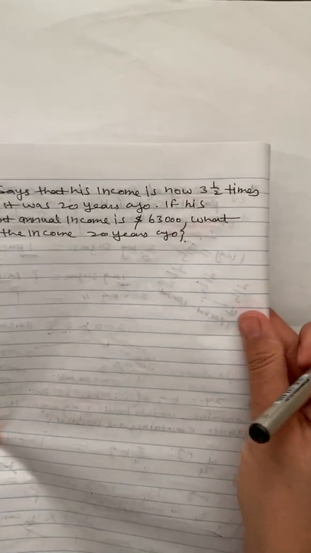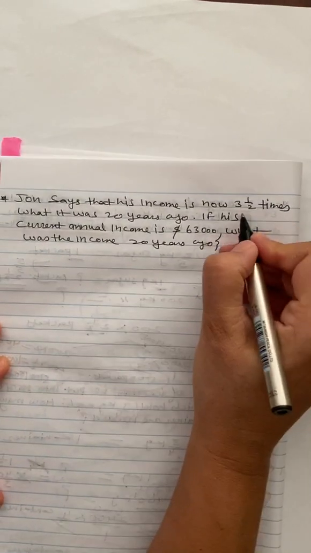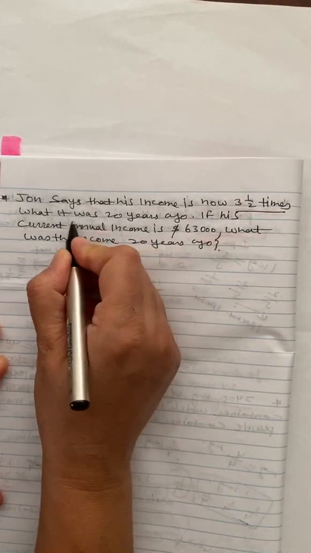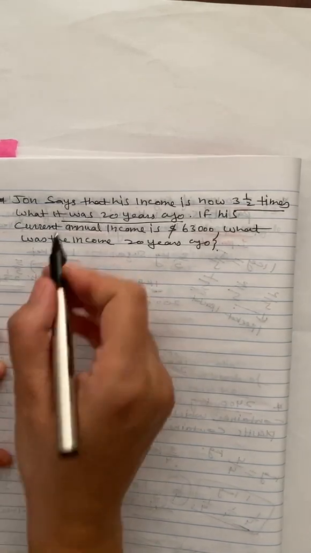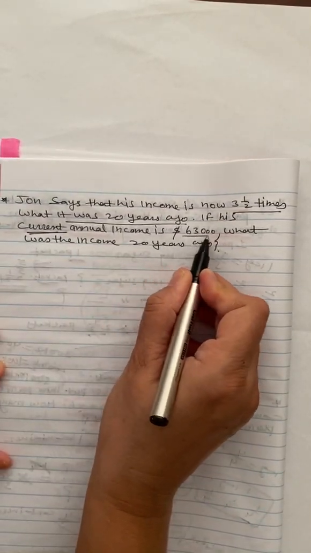Okay, the next one is John says that his income is now 3.5 times what it was 20 years ago. If his current annual income, current means at present, is 63,000, what was his income 20 years ago?